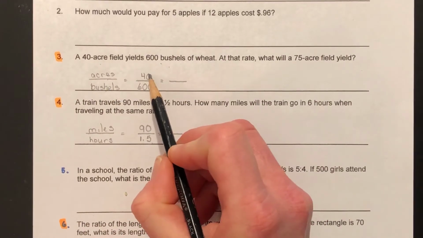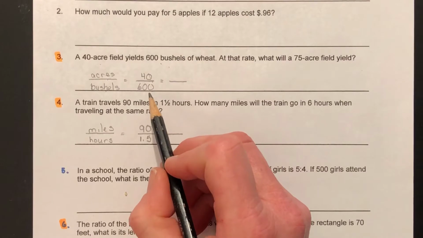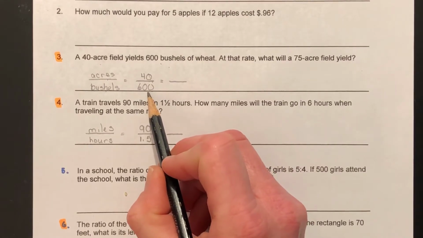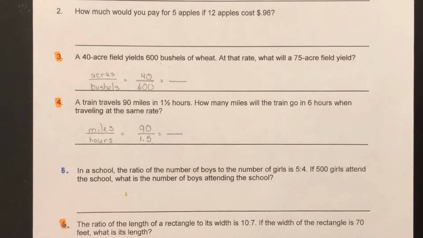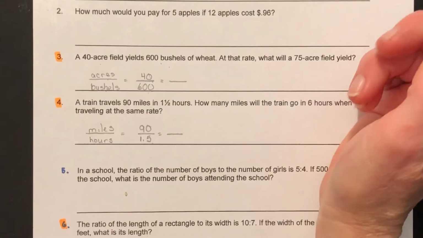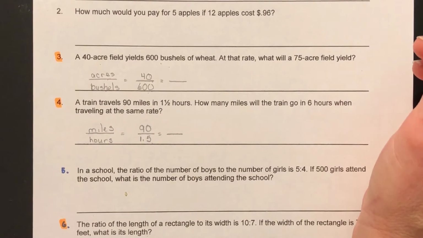It is 40 acres yield 600 bushels of wheat. We want to know, if we stay at that consistent rate, how many bushels of wheat you can get out of 75 acres.